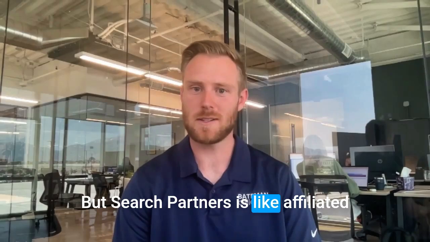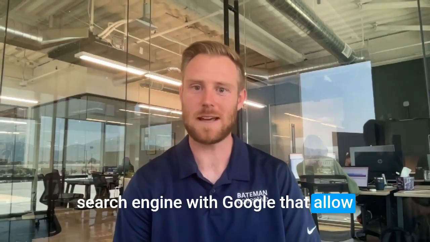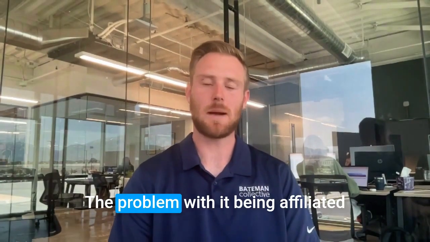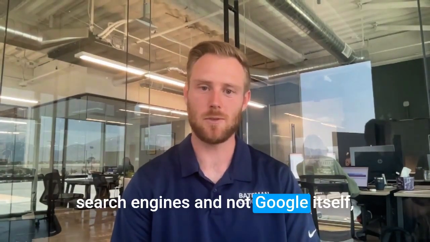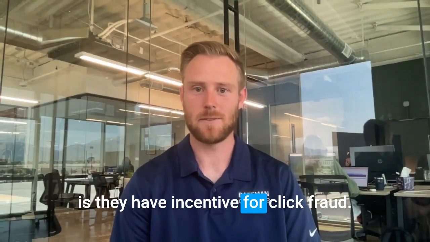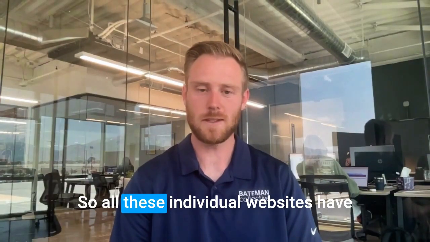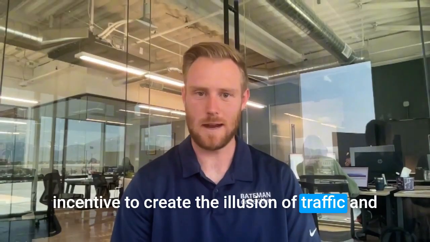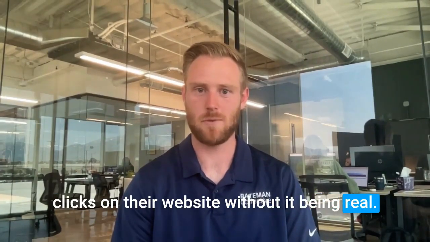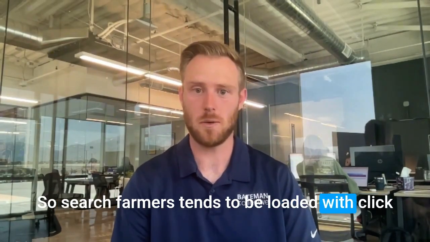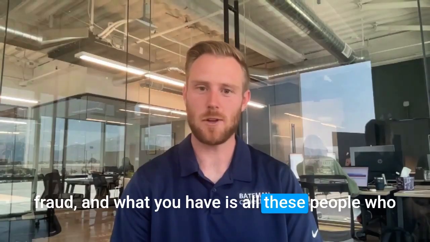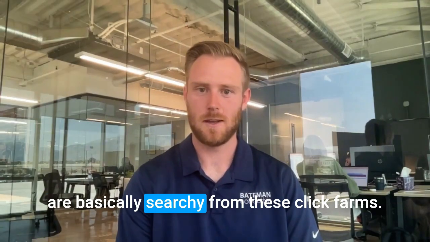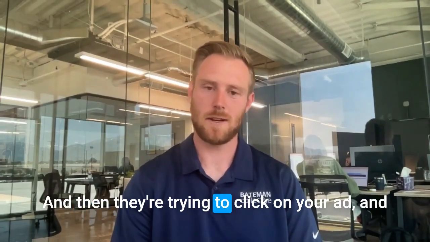But search partners is like affiliated search engines with Google that allow Google to sell their ad inventory. The problem with it being affiliated search engines and not Google itself is they have incentive for click fraud. So all these individual websites have incentive to create the illusion of traffic and clicks on their website without it being real. So search partners tends to be loaded with click fraud. And what you have is all these people who are basically searching from these click farms, and then they're trying to click on your ad.